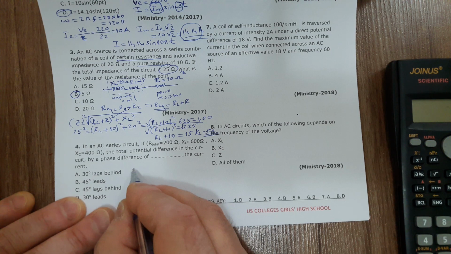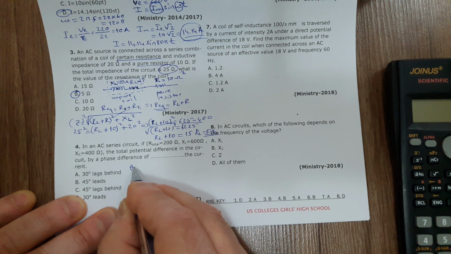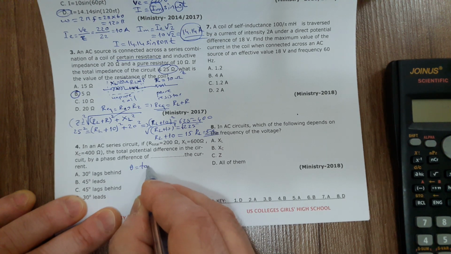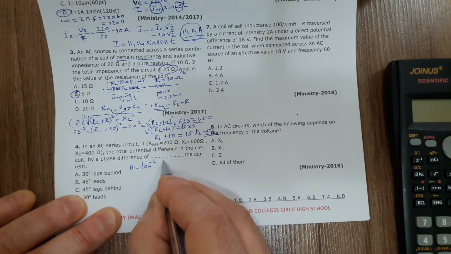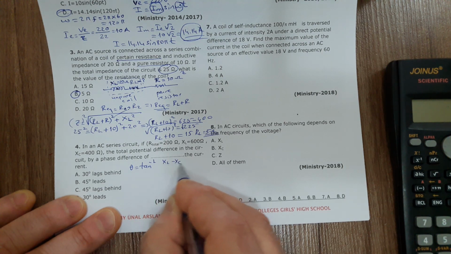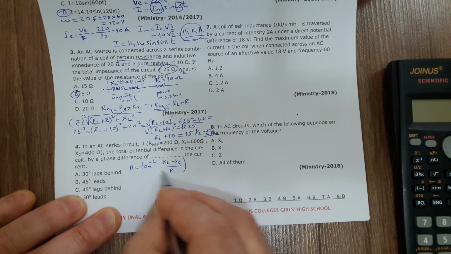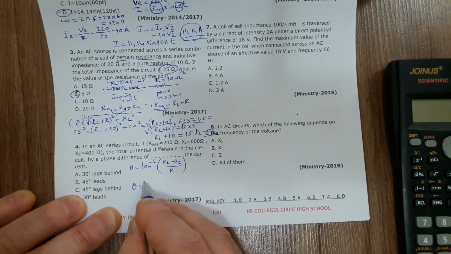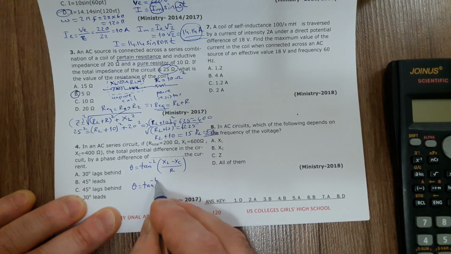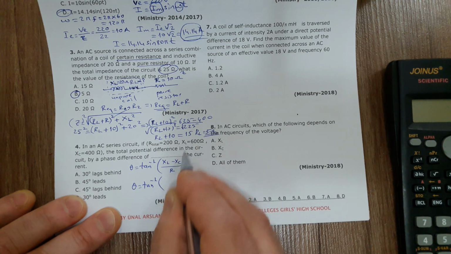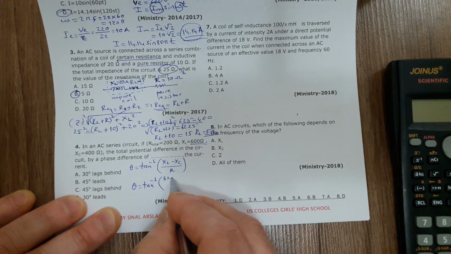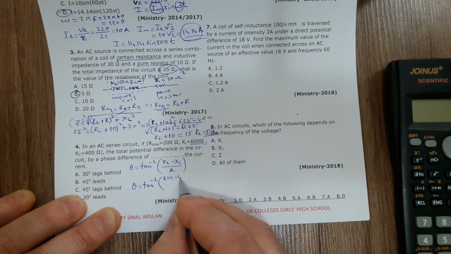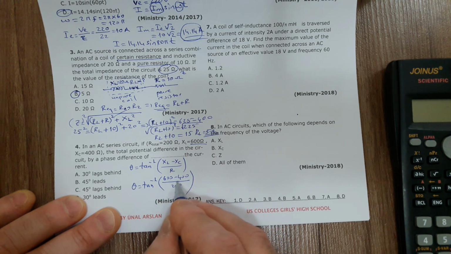The phase angle difference. The equation for the phase angle difference is theta equals tangent inverse of (XL minus XC) divided by R. So theta is equal to tangent inverse of XL, which is given in the question as 600, minus XC, which is 400, divided by R, which is 200. This is 200 divided by 200, which is 1.